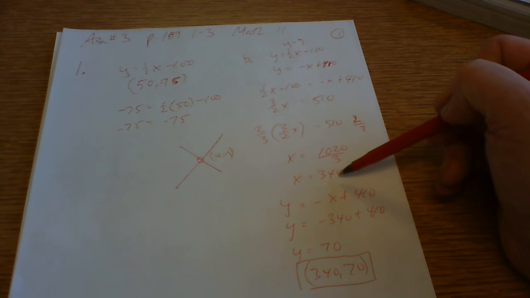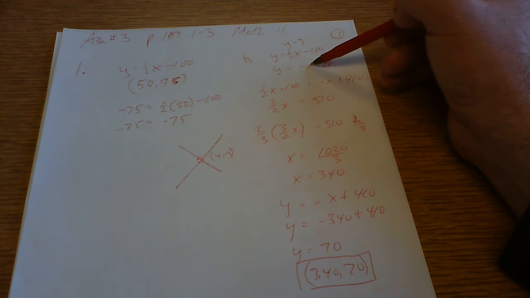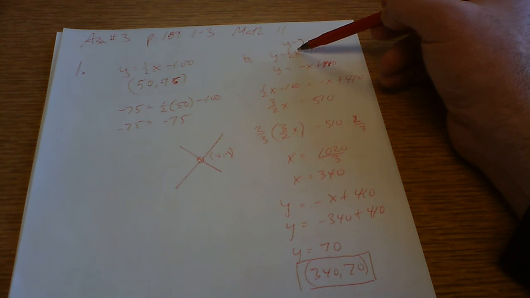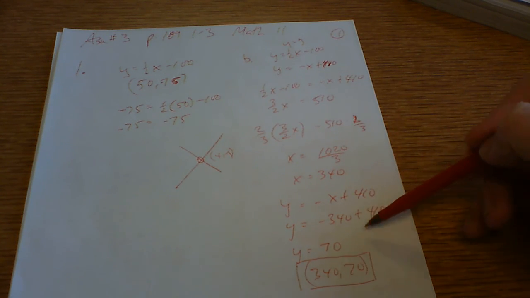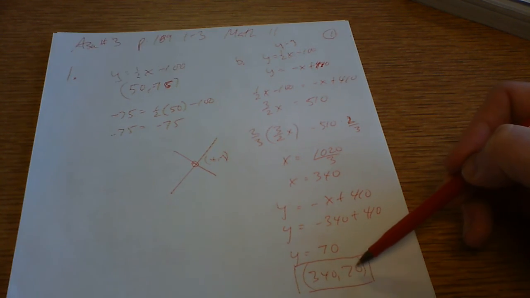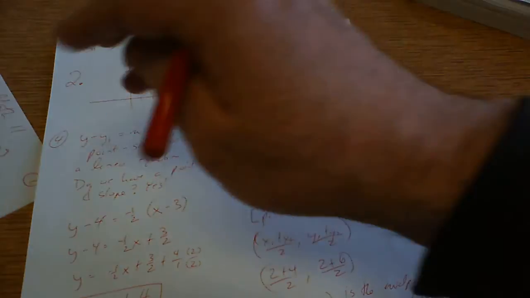To find y, I can come back up here and plug x into either one of these equations. It doesn't matter which one. I chose this one because then I avoided the fraction. So I plug in negative 340 plus 410, I get 70, and so the point of intersection is 340 and 70. Okay, so moving on to question number 2.